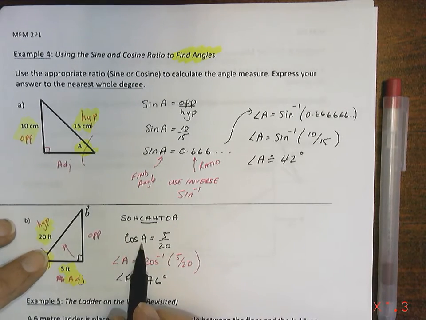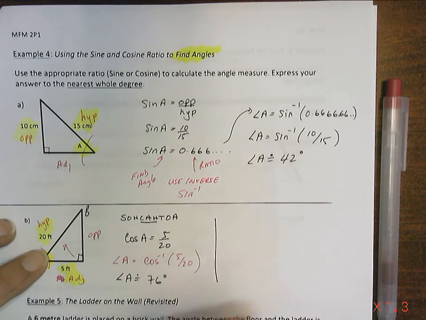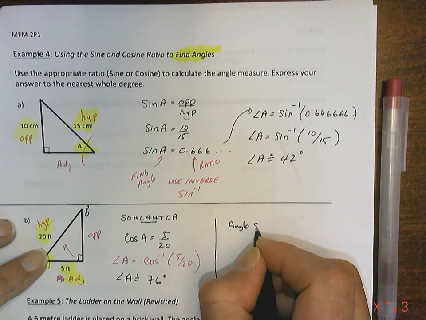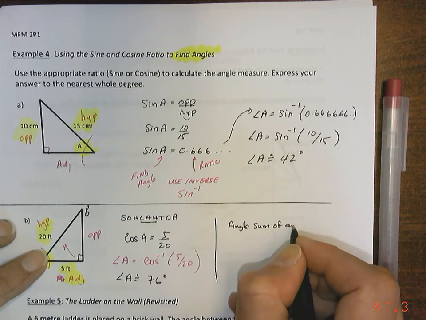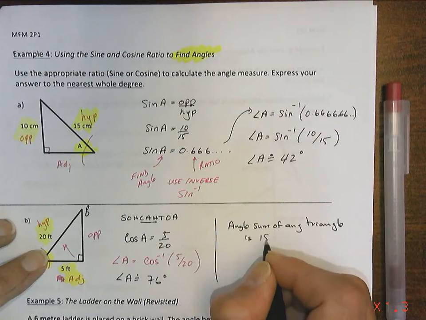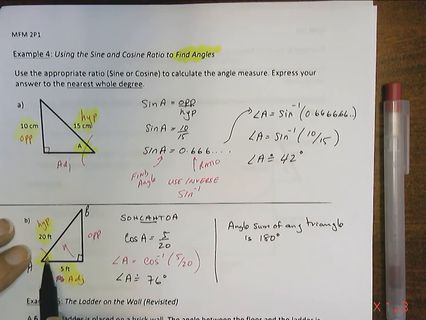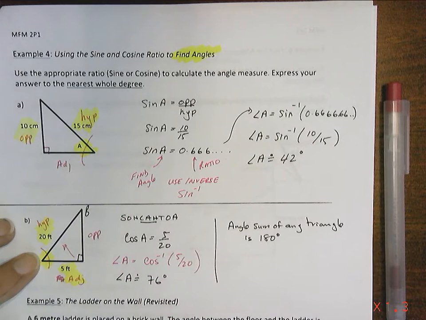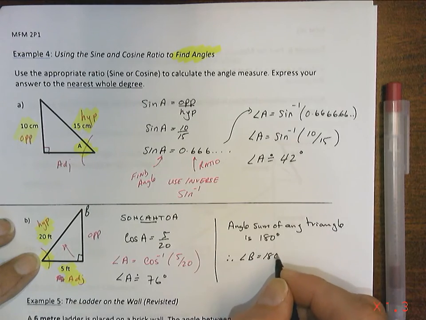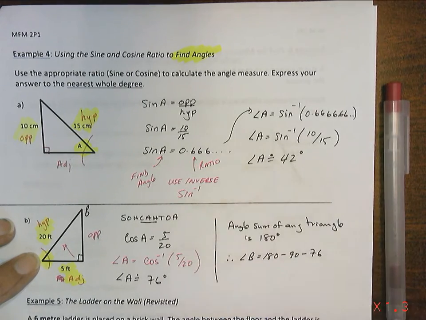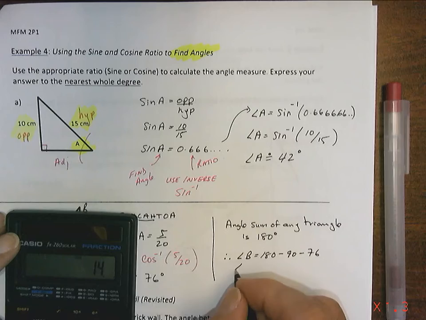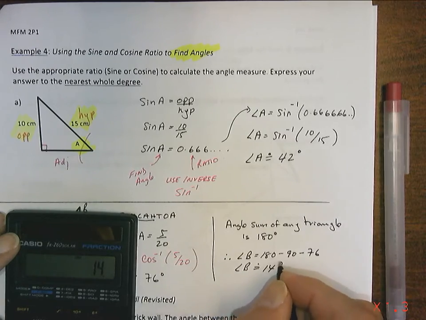Now, that means that this is 76 degrees. If I want to find angle B, I could use trigonometry, or you know that the angle sum of any triangle is 180 degrees. So in other words, this angle, and this angle have to add up to 180. So therefore, your angle B is going to be 180 minus the 90 and minus the 76. So angle B is approximately 14 degrees.